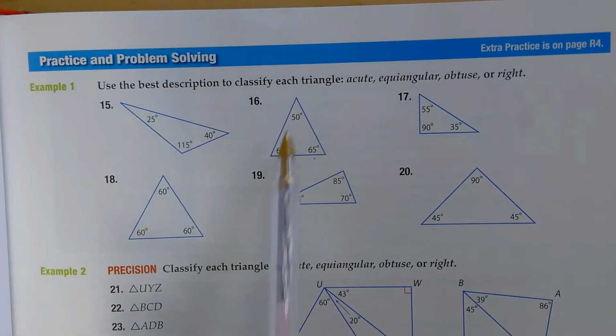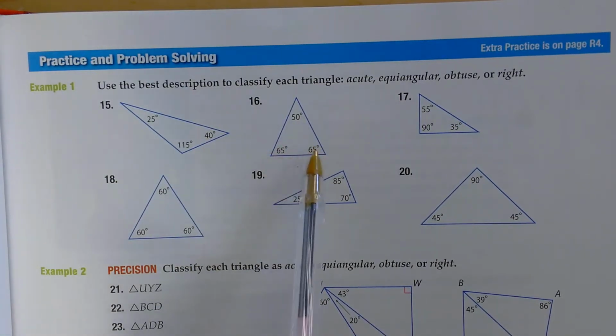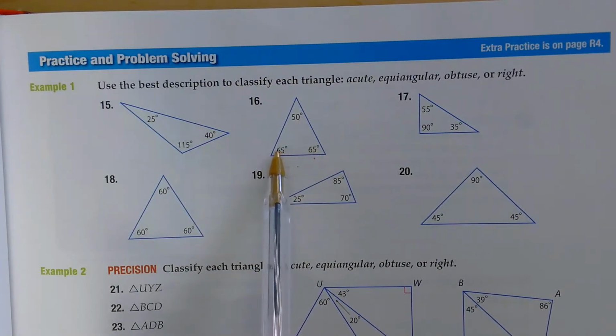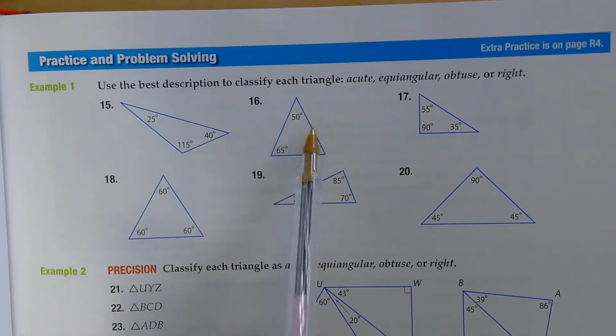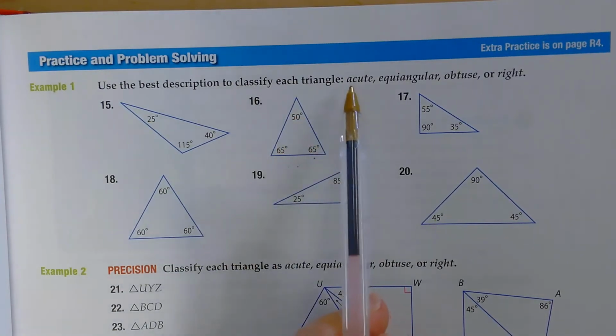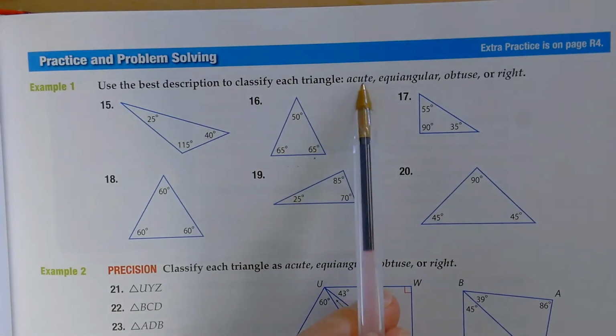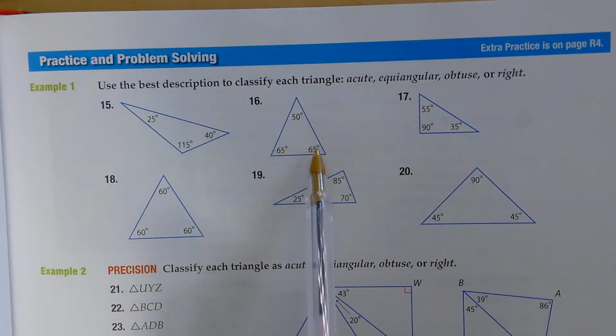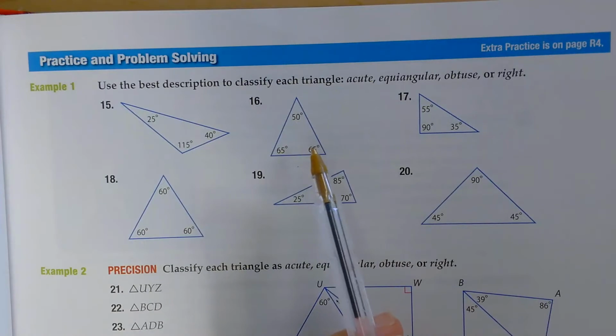Number 16, if you notice, two angles match. So if two angles match, that's going to make two sides match. So keep that in mind. The other thing I'm noticing is all of these angles are less than 90. So the classifying by angles would be called acute. But then if two angles match, I know it's also going to be isosceles because if two angles match, two sides would match. So this is an acute isosceles triangle.